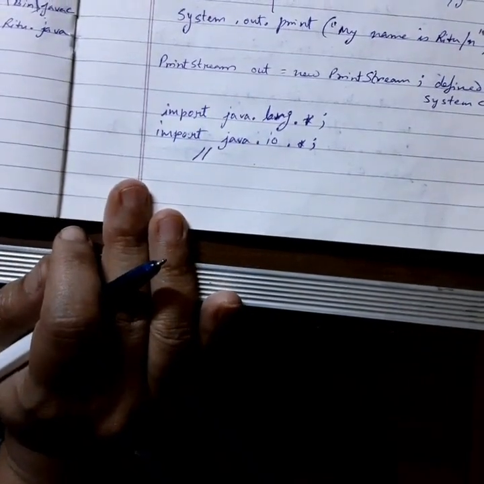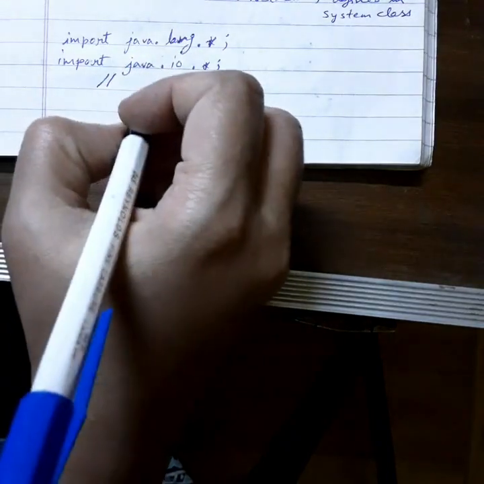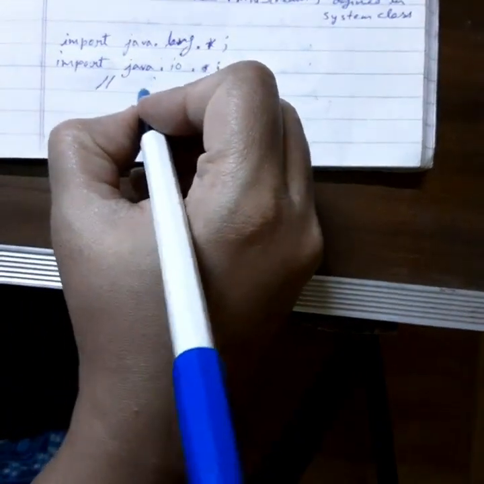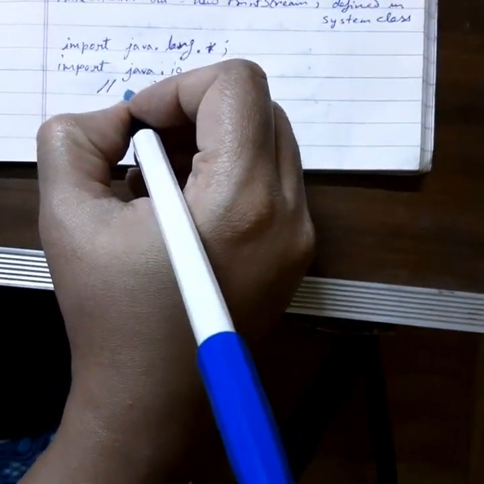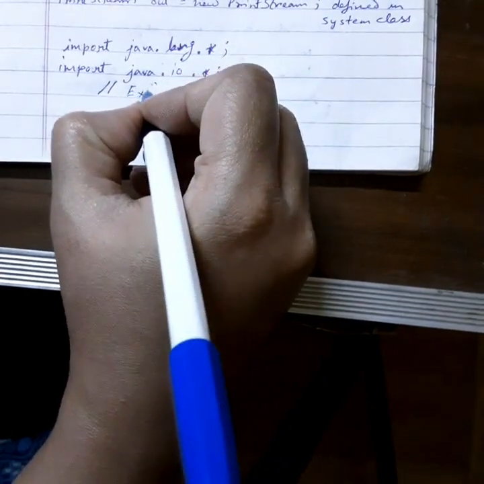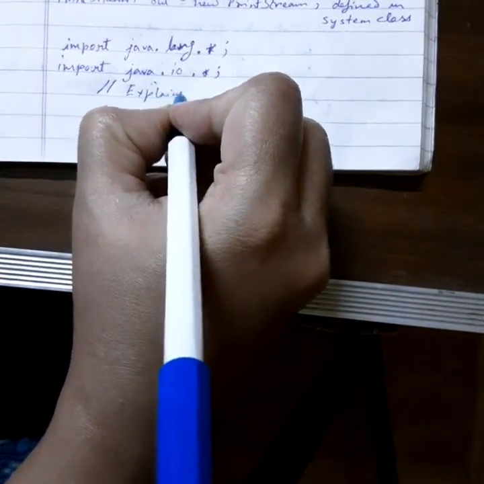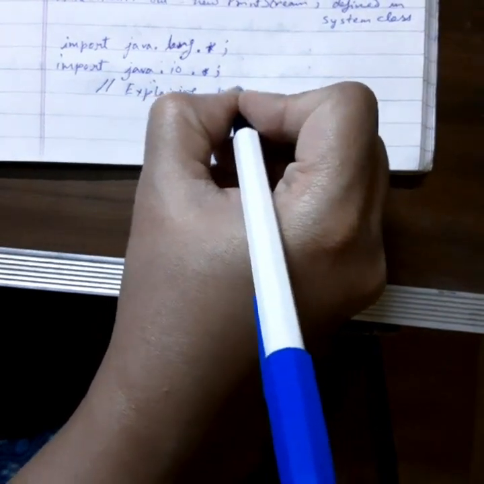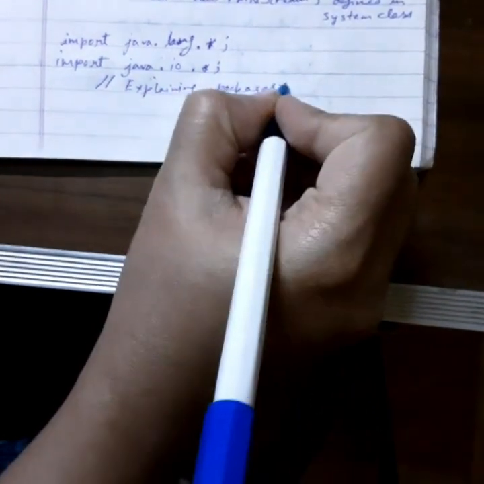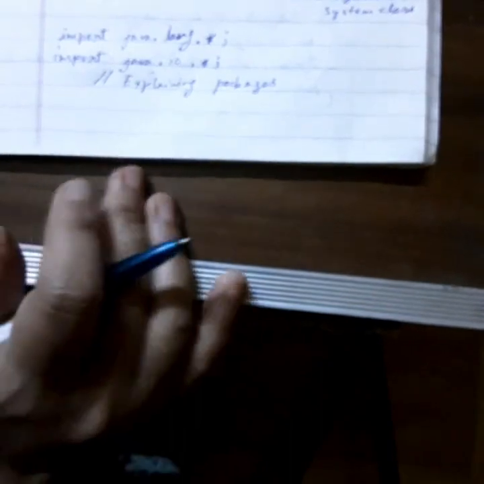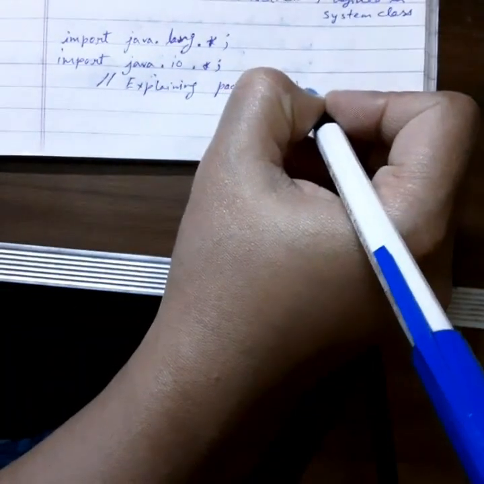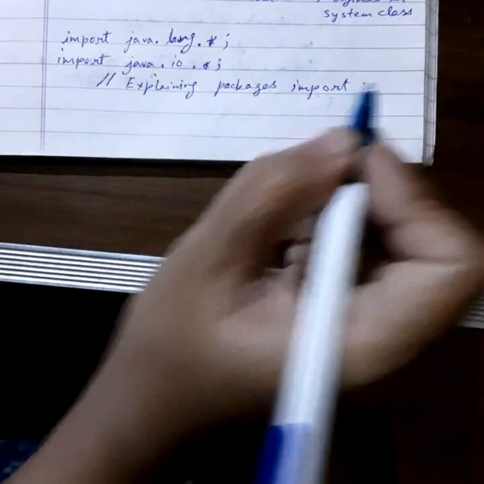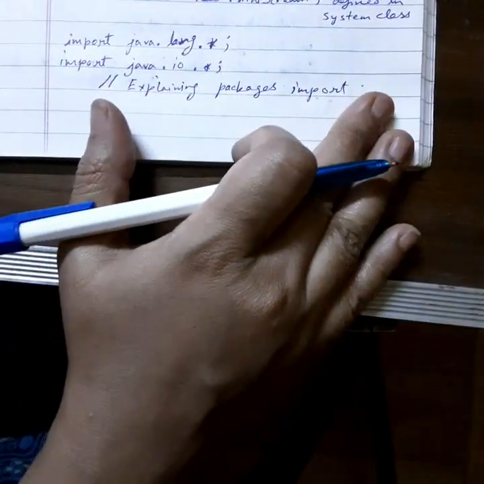with a double backslash. This is a single line comment where you can write anything explaining, for example, packages and import statement. This is a one line comment.